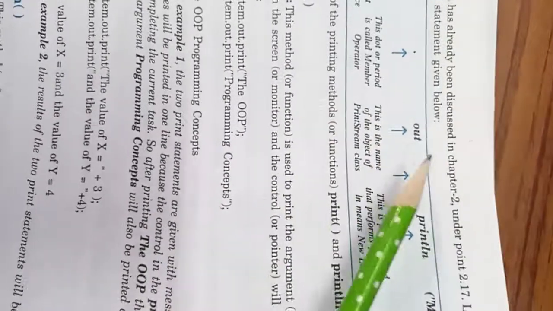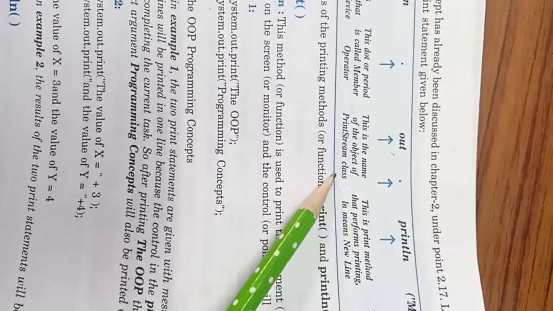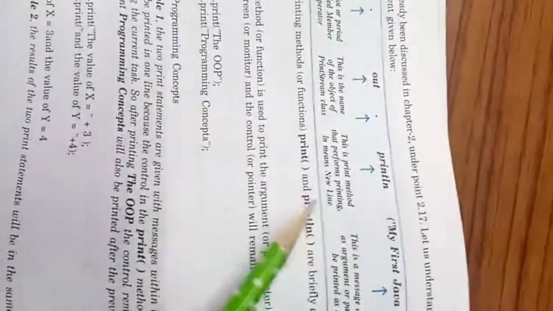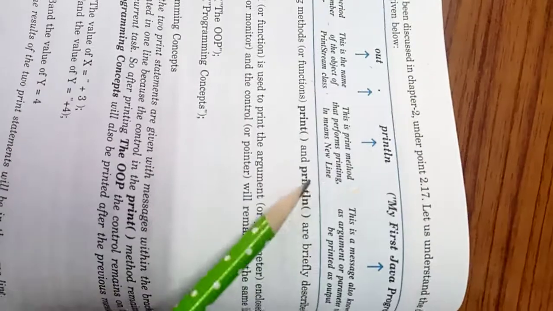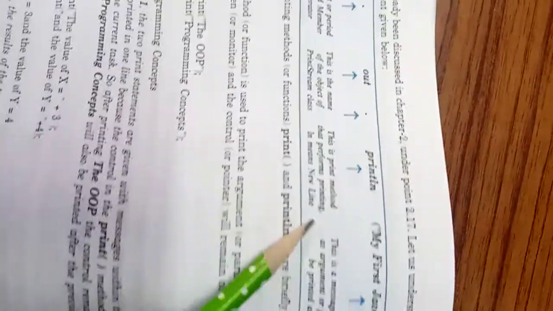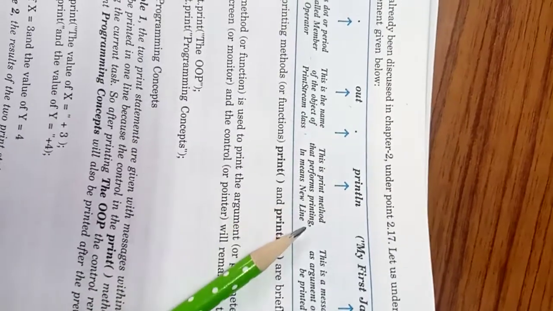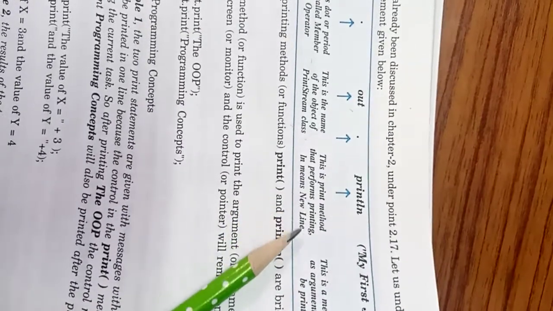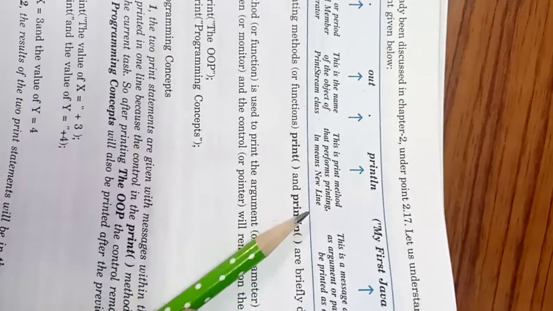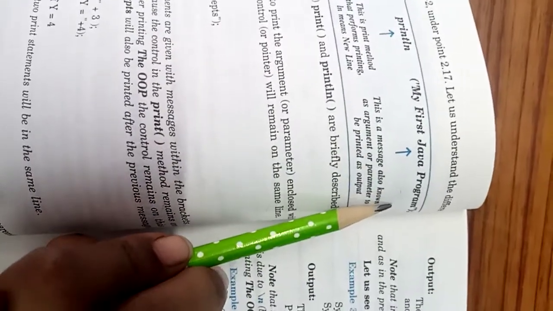Then out is the name of the object of PrintStream. Standard output device is the monitor. Print and println, these are the methods. If you are using println, the message is printed on a new line. On the new line you will be printing the message whatever you have written within the double quotes within the parenthesis.